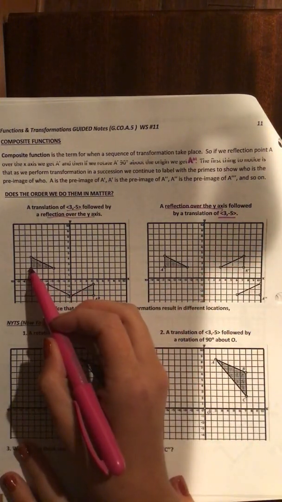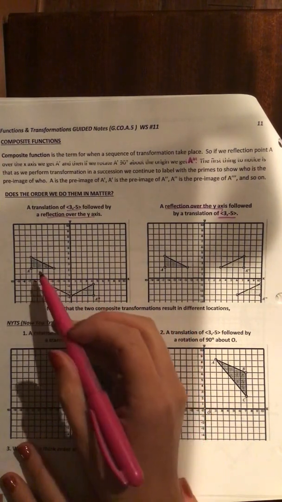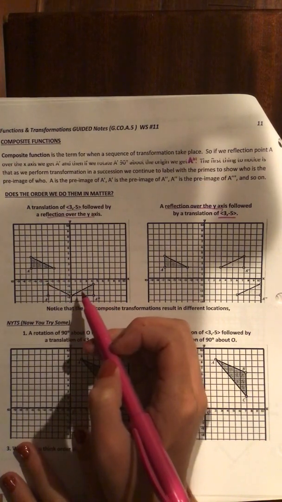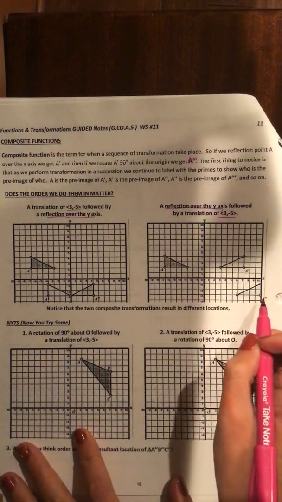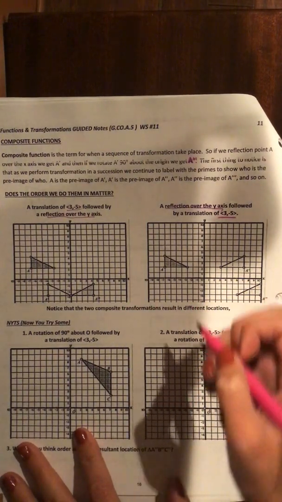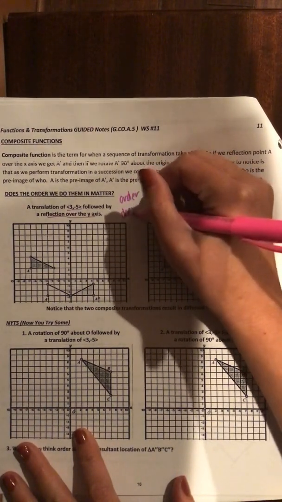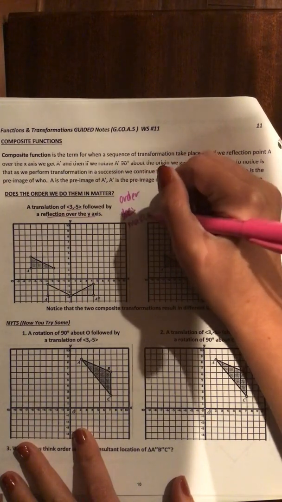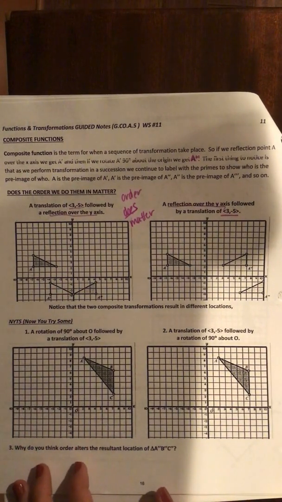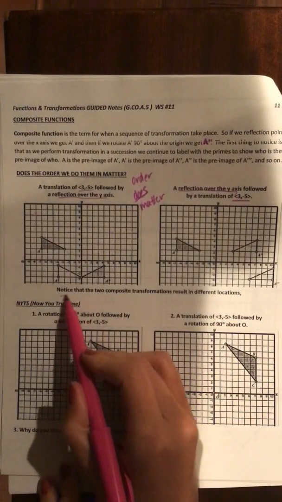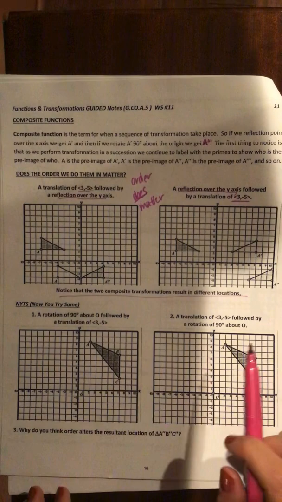So we start with A here, and then A prime and A double prime. What they did was they translated, then reflected. Here, they reflected and then translated. As you can see, the A double prime does not end up in the same place. So order does matter. Order does matter. We say, notice that the two composite transformations result in different locations.